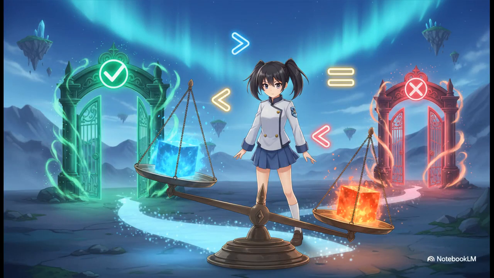But programs do way more than just crunch numbers. They make decisions. And to make any decision, you first have to ask a question. That's exactly what relational operators do. They compare two things and give back a simple answer. Is this statement true or is it false?